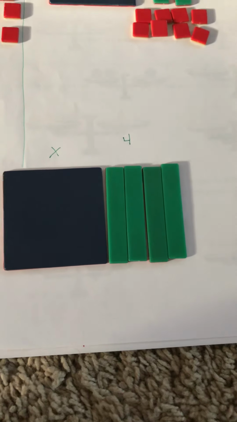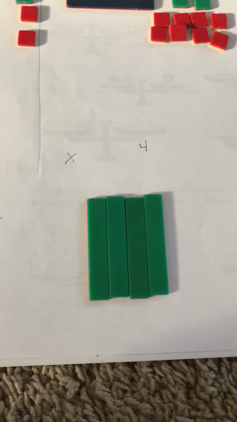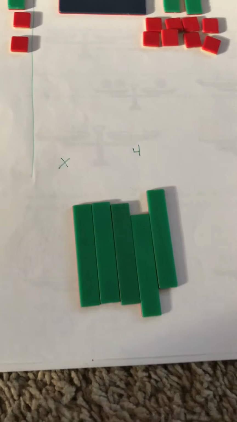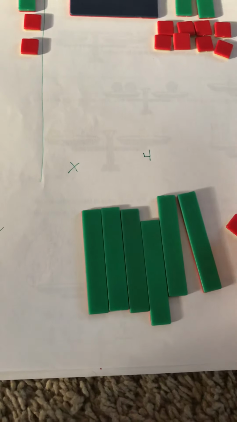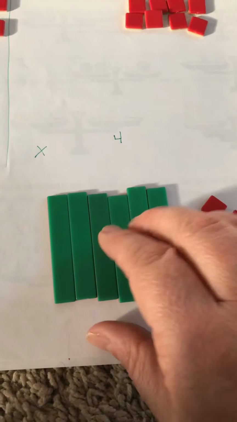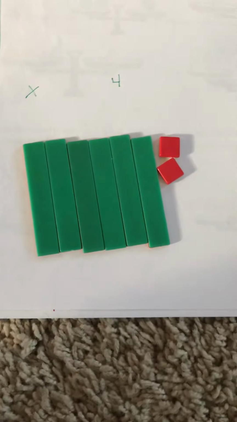Now if I moved on to the next example, which is 6x minus 2. All right, 6x minus 2. How do I make a rectangle out of that? Right, this is not a rectangle. Okay, so I've got to make a rectangle with this.